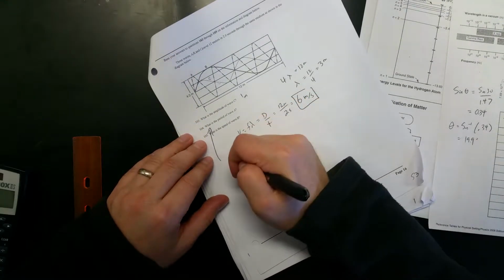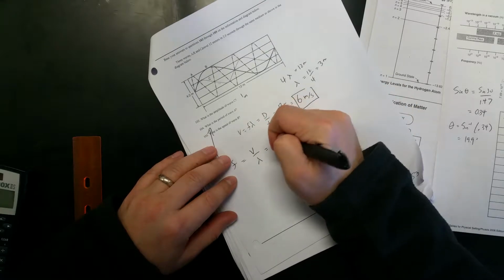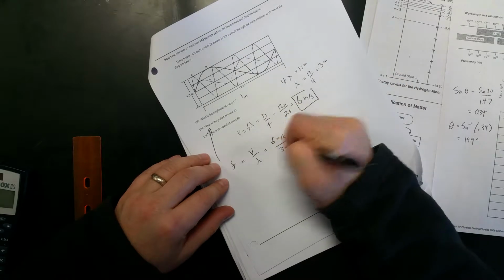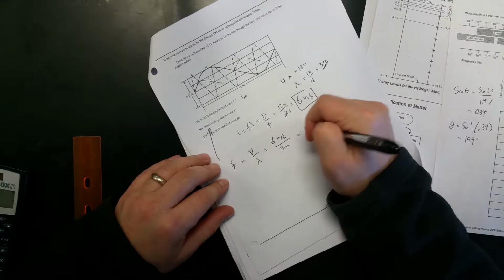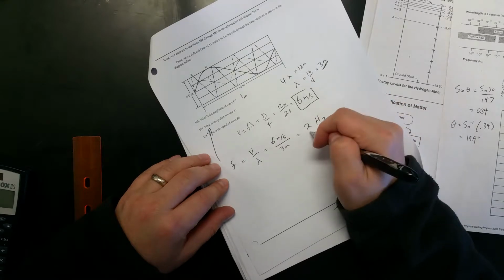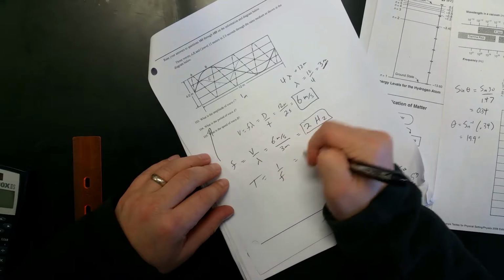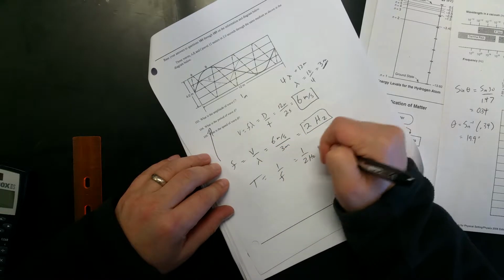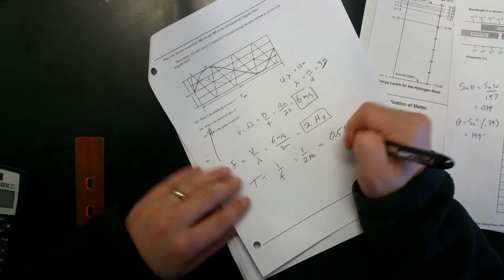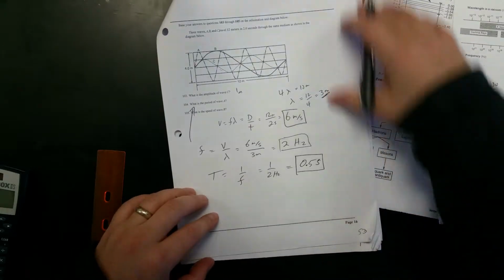Period is 1 over the frequency, so frequency is going to be velocity over wavelength, which is going to be, in this case, 6 meters per second over the wavelength of 3 meters, which we found there. So the frequency is 2 times 1 over seconds, or 2 hertz. So the period is 1 over the frequency. It's 1 over 2 hertz, which is a half second, 1/2. That's a second. Good.